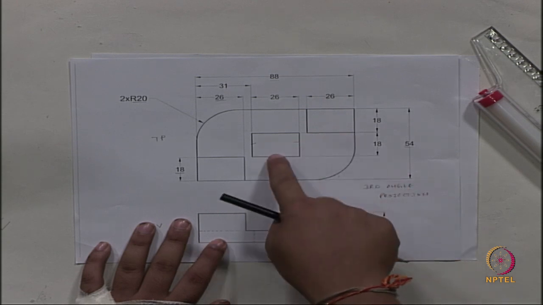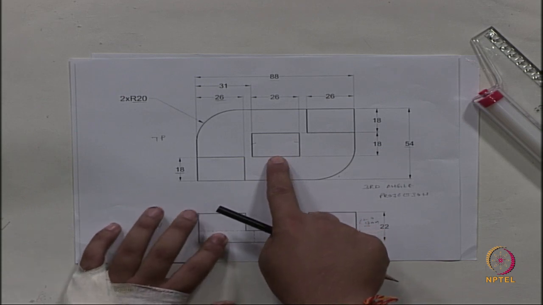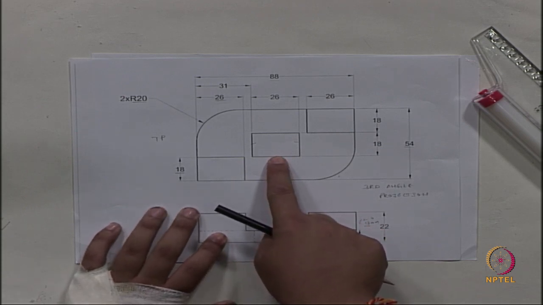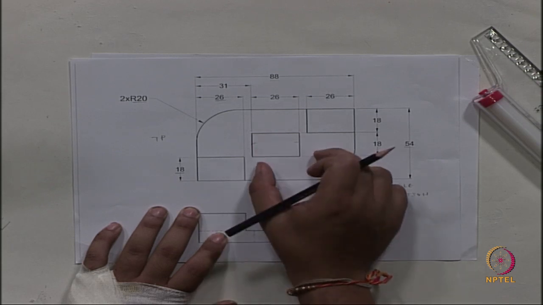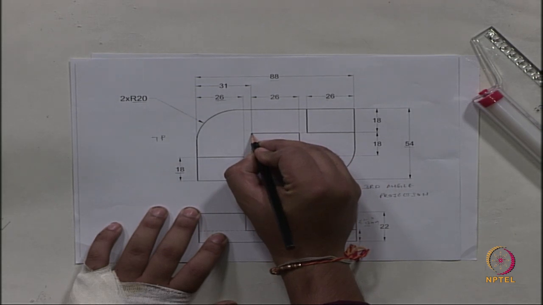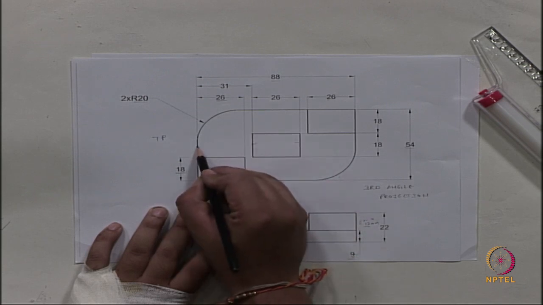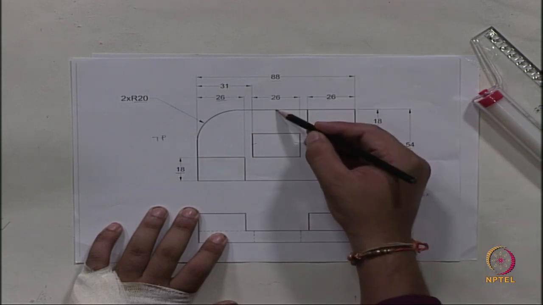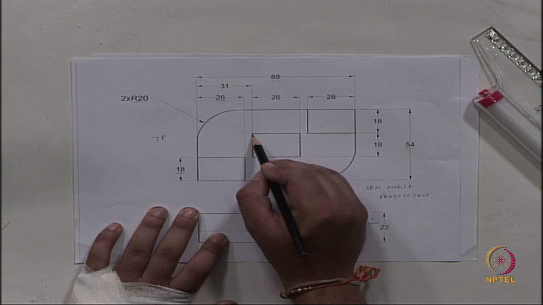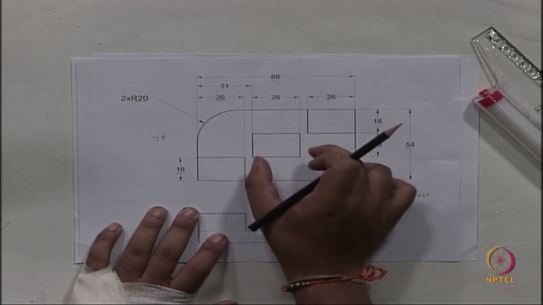Now I will draw this rectangular cut. To draw this rectangular cut, firstly I need to position it. For that I need to position this point in the isometric drawing. This point is 31 mm from this edge and 18 mm from this edge. So firstly I will place this point and using the dimension of this rectangular cut, which is 26 mm and 18 mm, I will draw this rectangular cut.